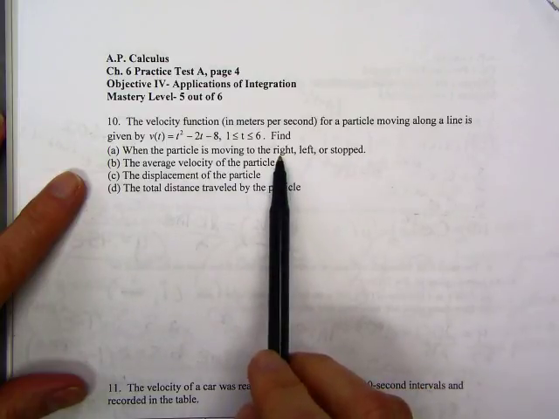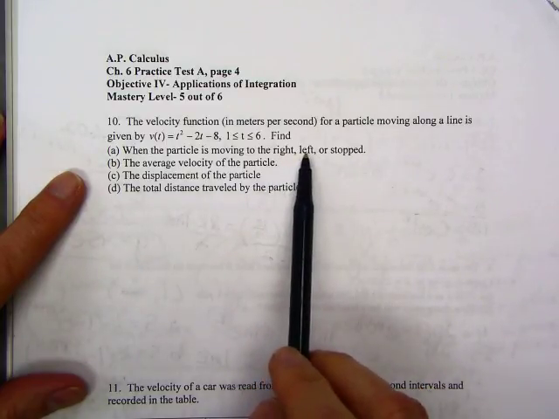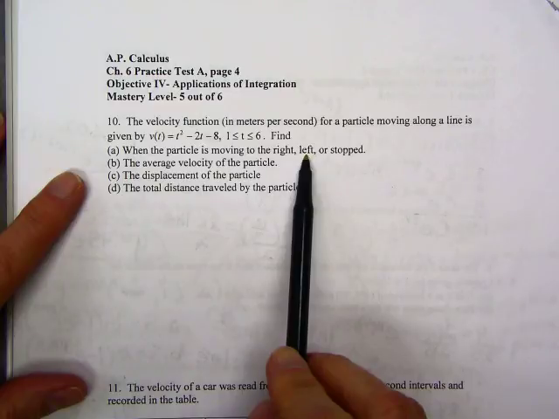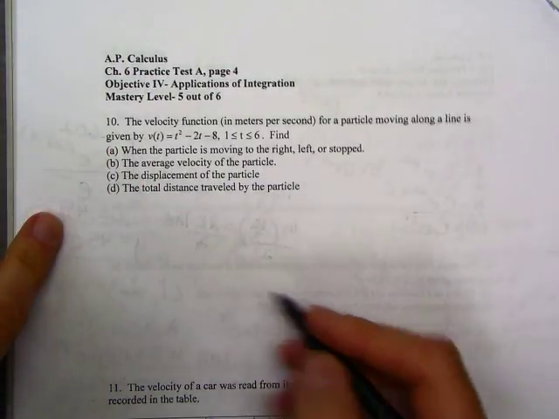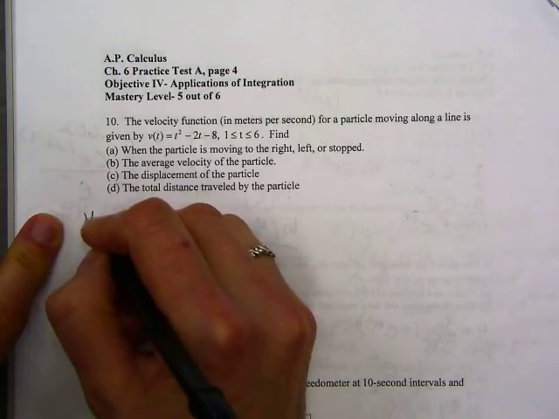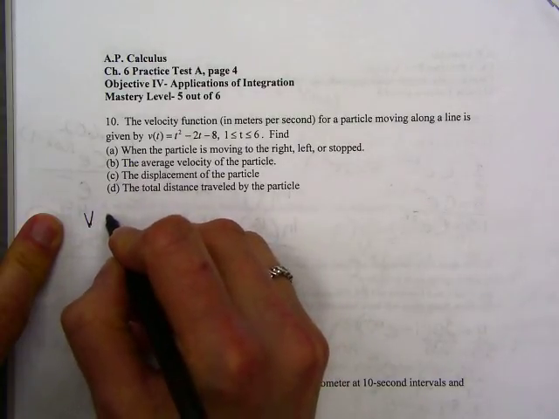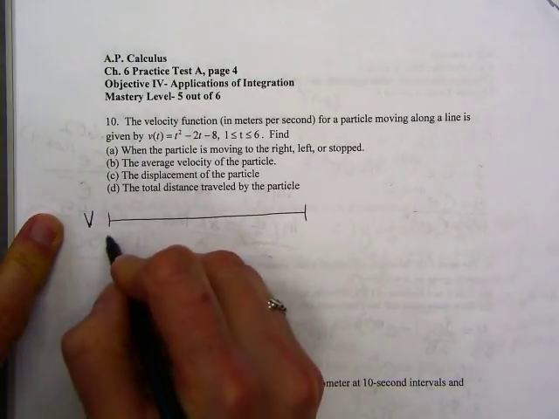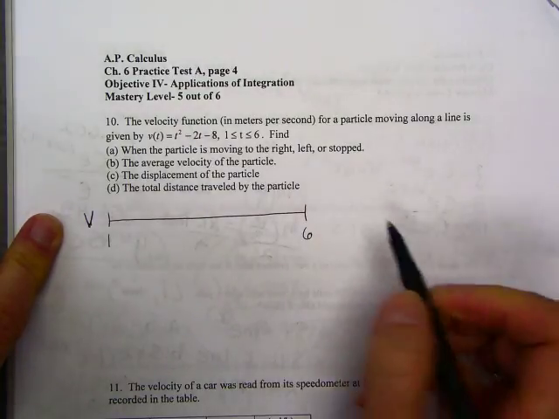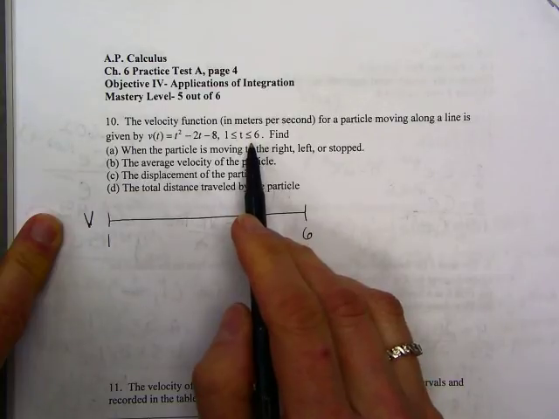If the velocity is positive, it's moving to the right. Left is the velocity is negative. Stopped is when the velocity is 0. So we already have the velocity. What I would do is make a v or a velocity number line. And they're just going from 1 to 6, all right, by the given domain.